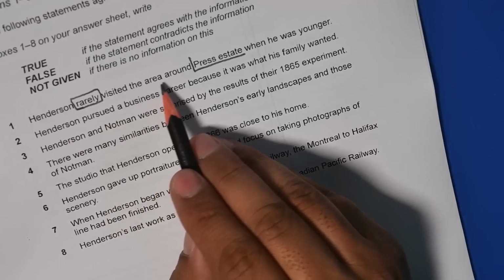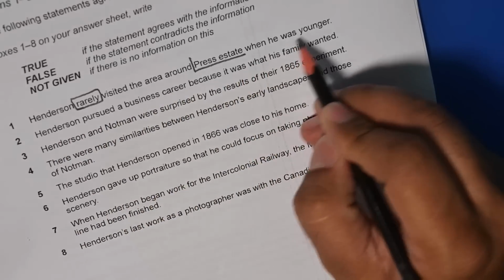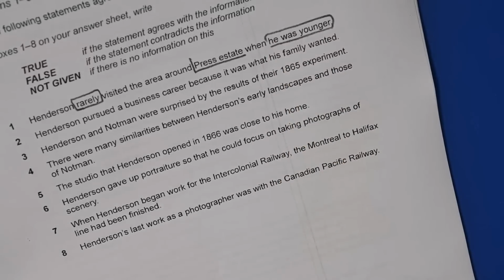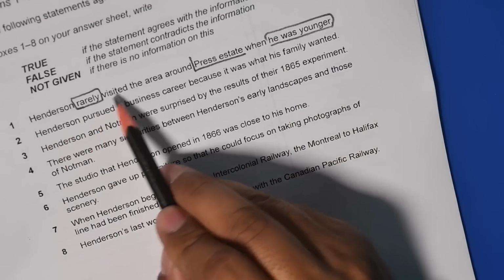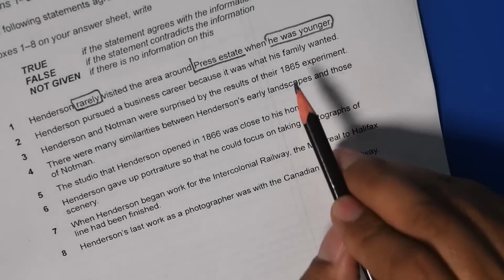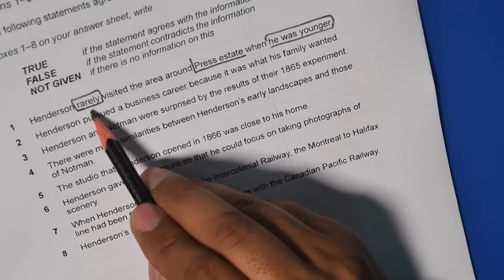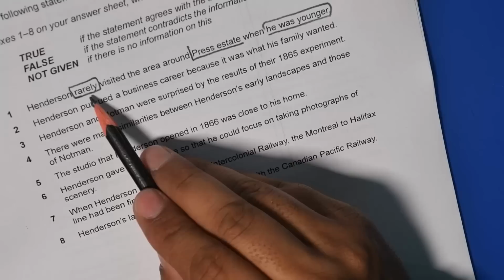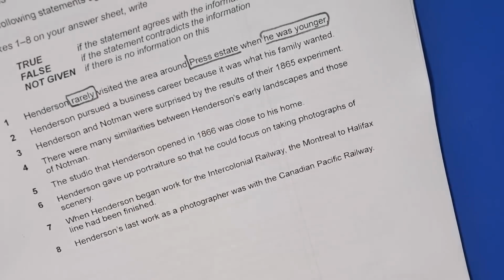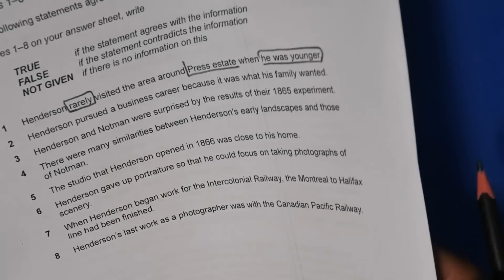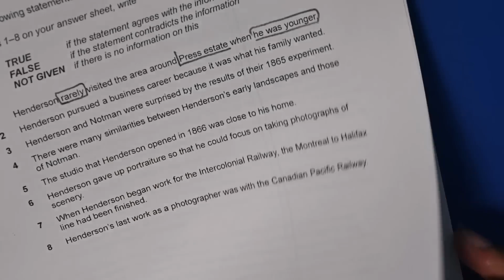So, Henderson rarely visited the area around Press Estate when he was younger. You can convert it like this: if Henderson rarely visited the area around Press Estate when he was younger, then it is true. If he visited the area quite often around Press Estate when he was younger, then it is false. And if they don't tell us the frequency, whether it was rare or often, then it is not given. And remember, whenever there is true, false, not given, the questions and passage are in the same order.